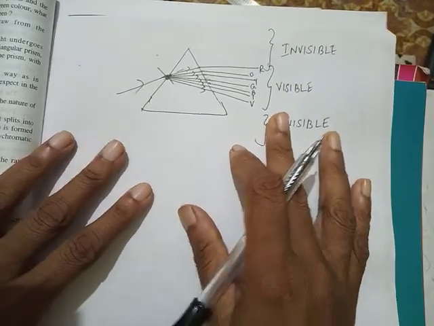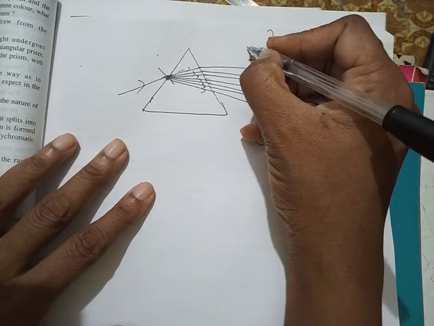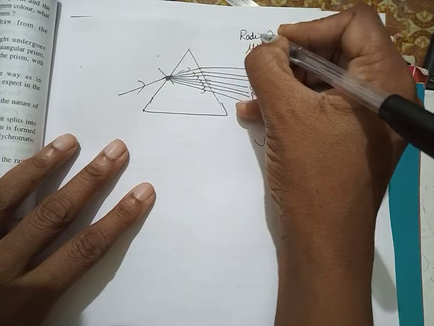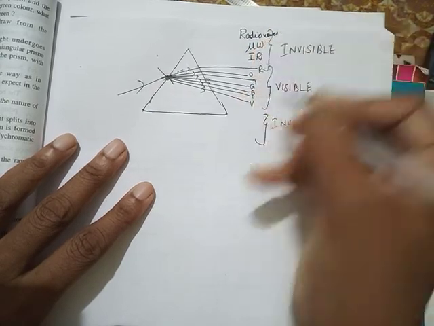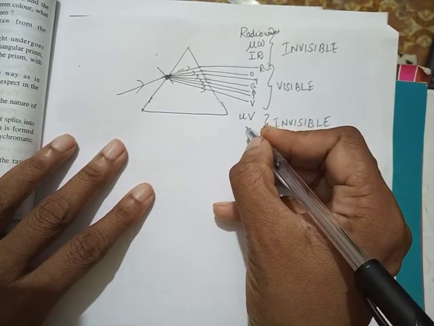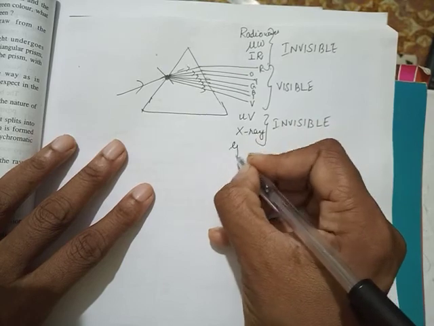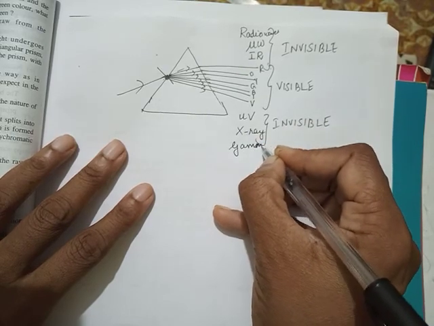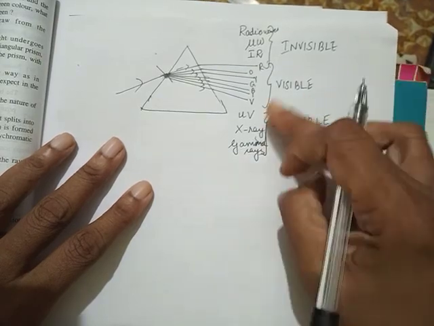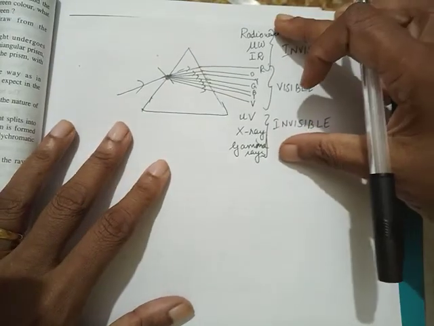Above red we have infrared, then microwave, and then radio wave, and below violet you have ultraviolet, X-ray and gamma rays. So below violet there are 3 rays, and above red there are 3 rays. So this is the whole thing together.